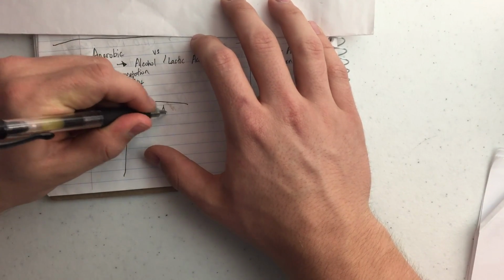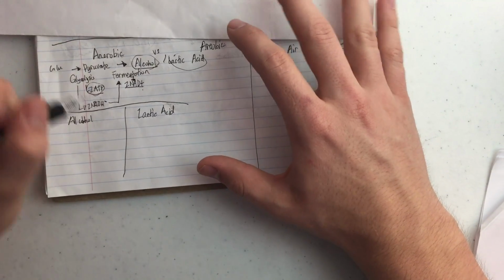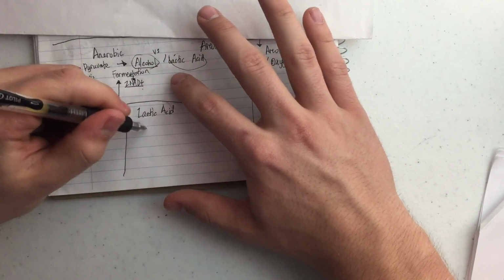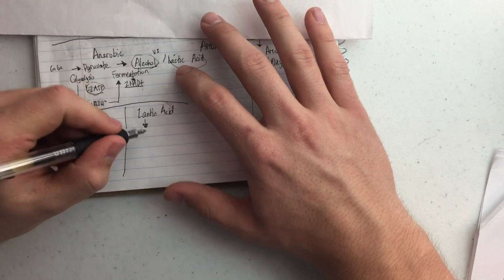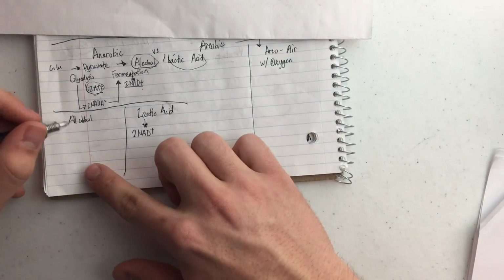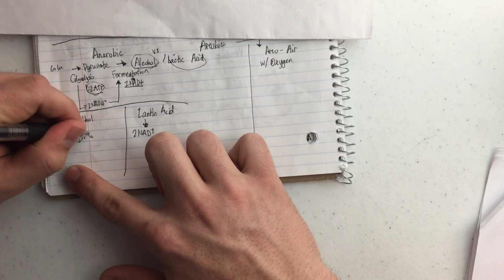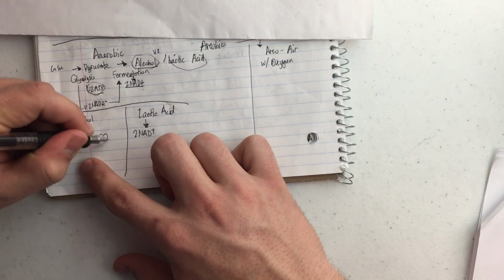But there's two types of fermentation: alcoholic fermentation and lactic acid fermentation. And there's only one real difference. In lactic acid fermentation, we just get the 2 NAD plus back. But in alcoholic fermentation, we get 2 NAD plus and some CO2 back.